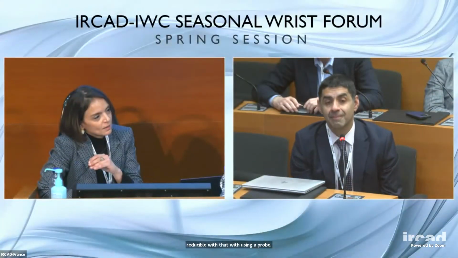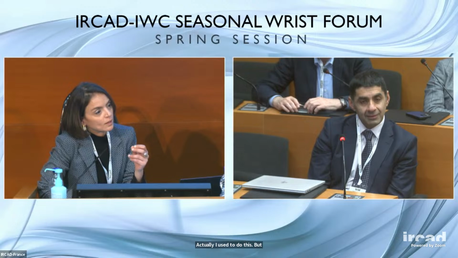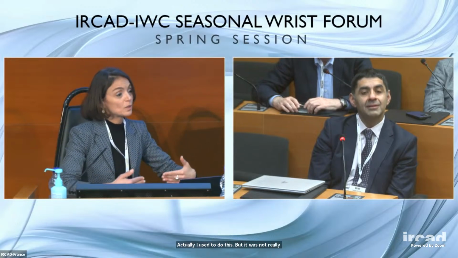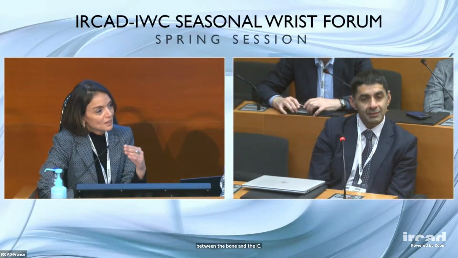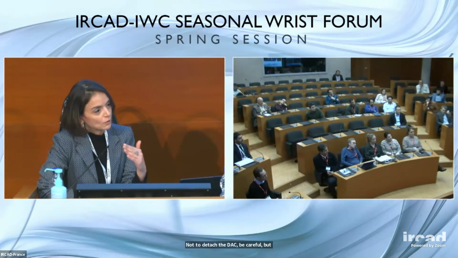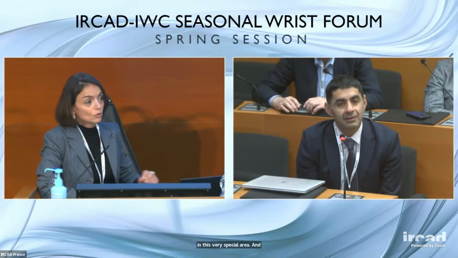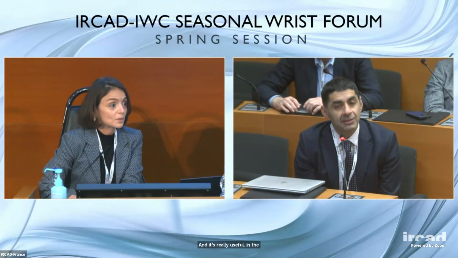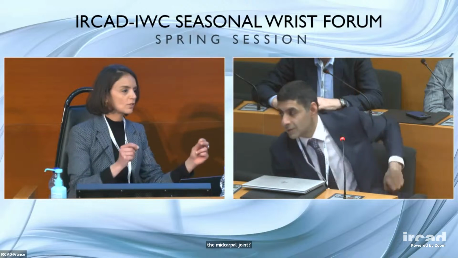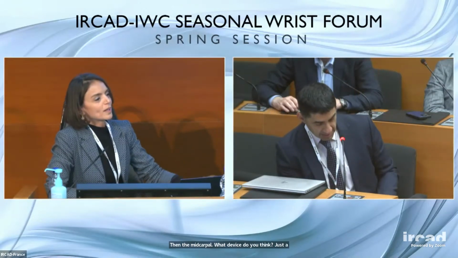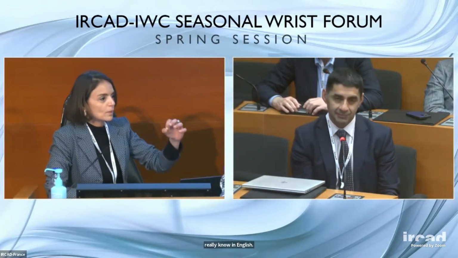Actually, I used to do this, but it was not really efficient. So now I take a small device, I go dorsally between the bone and the DIC, not to detach the DIC, be careful, but just to release a little of the fibrosis and the synovitis you can have in this very special area. It's really useful. In the radiocarpal joint? In the midcarpal joint. What device are you taking? Just a small device, not the one we had in the lab. I don't know in English how to say it, the spatula. Okay, the small spatula.